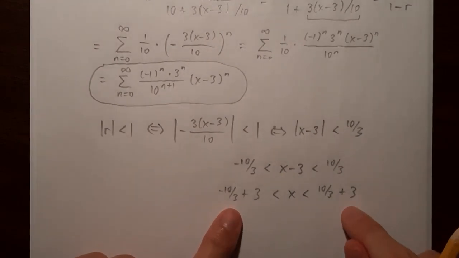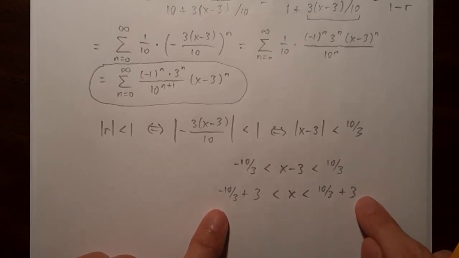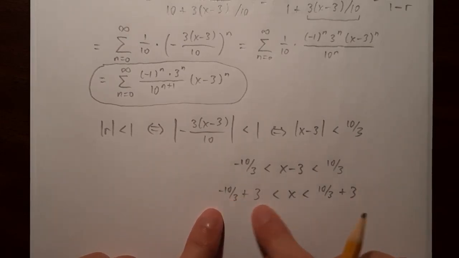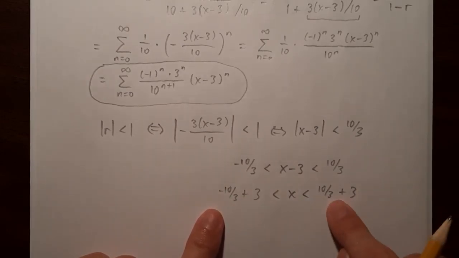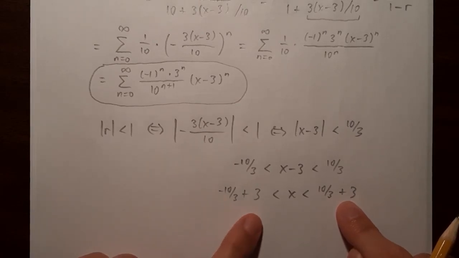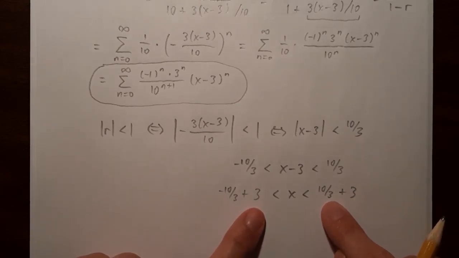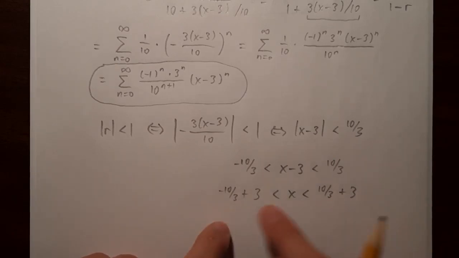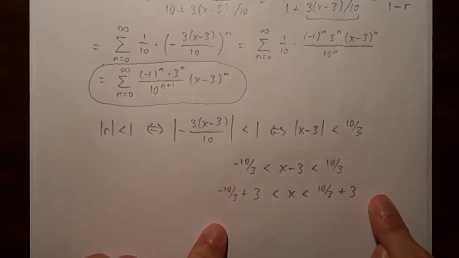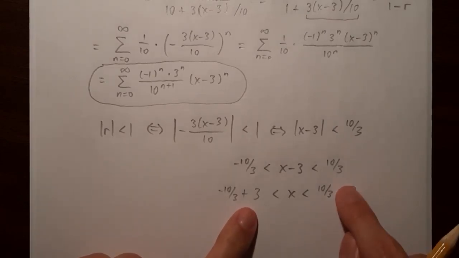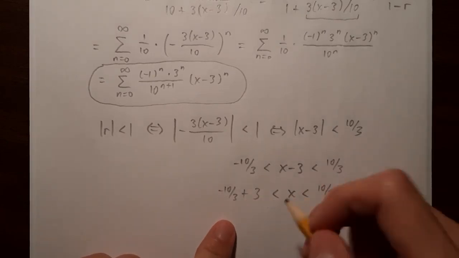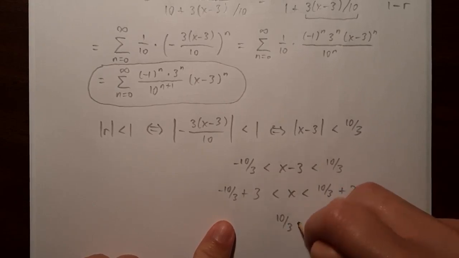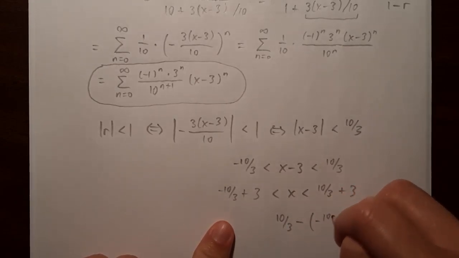All right, and the radius of convergence is just going to be the length of this interval. So the interval from this left endpoint to that right endpoint divided by 2. And I think you can already see what's going to happen over here if I subtract this from that, get the order of subtraction right, then the 3's are going to cancel, and I'm going to get 10 over 3 minus a negative 10 over 3.